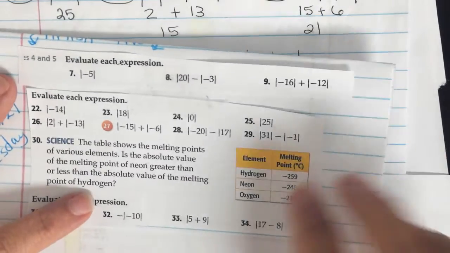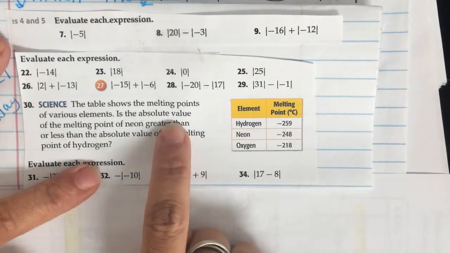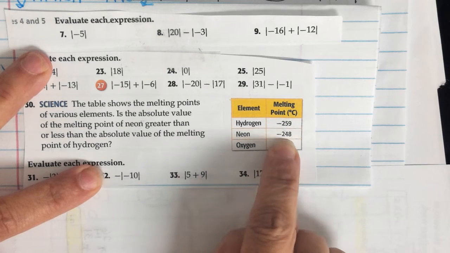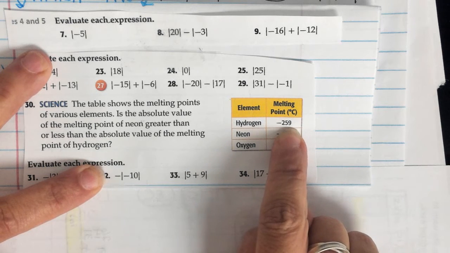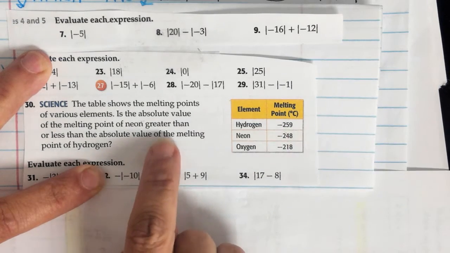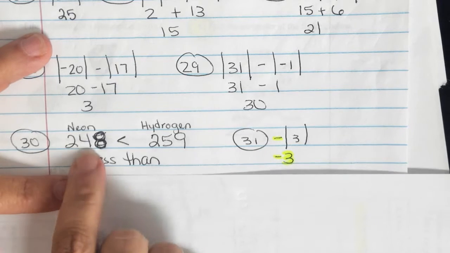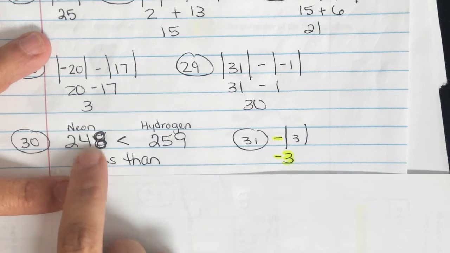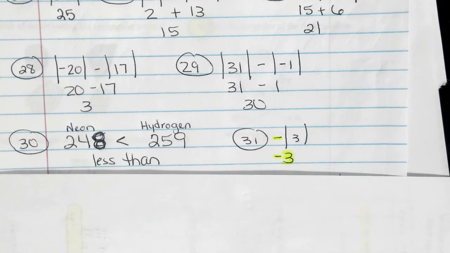Look at 30. All it's asking you is if you take the absolute value of neon, so that number, you take the absolute value of hydrogen, which is that number, but change them to absolute value. Is it greater than or less than? So look, all I did was I took neon. I wrote the absolute value. Hydrogen, I wrote the absolute value. Then I thought about it as less than or greater than.